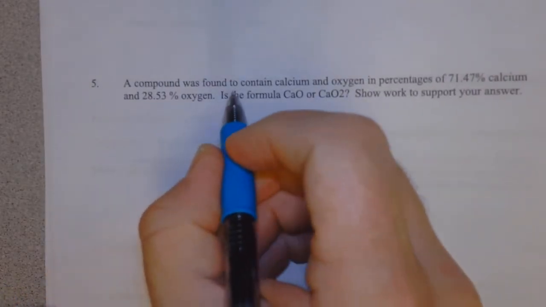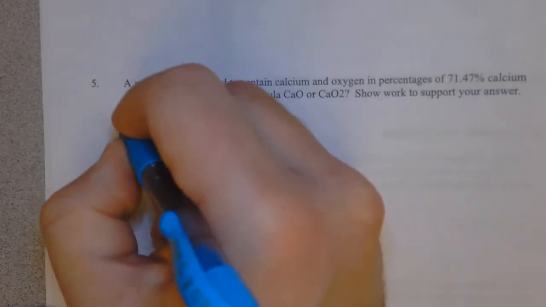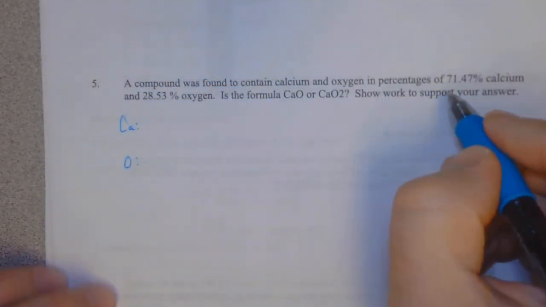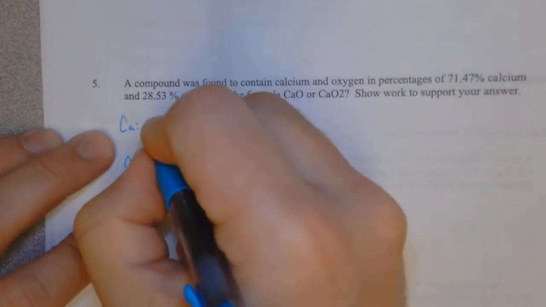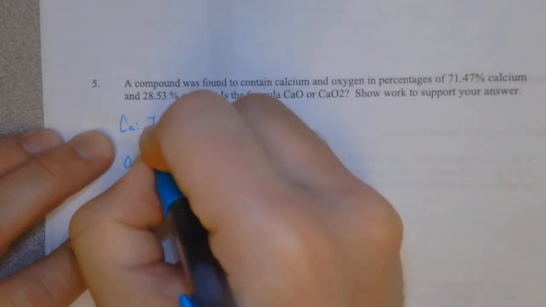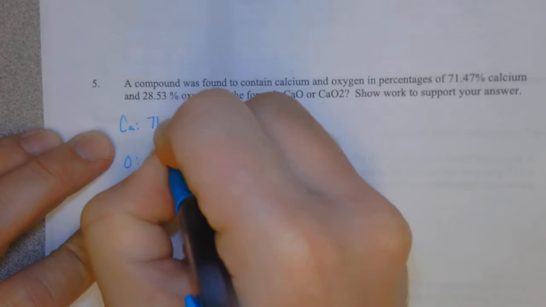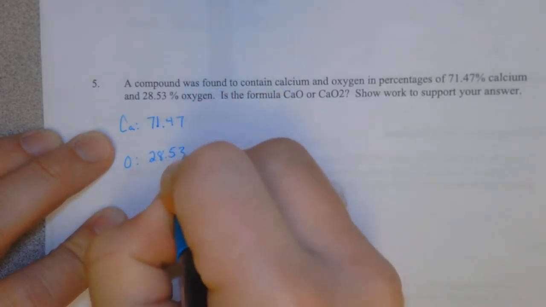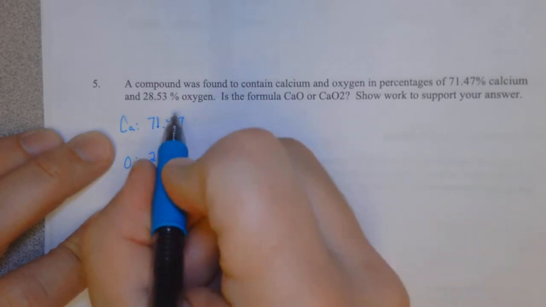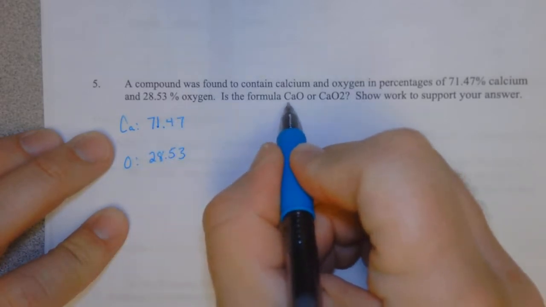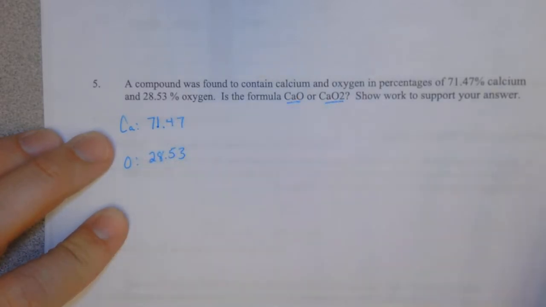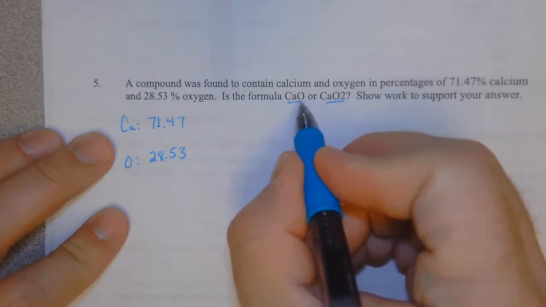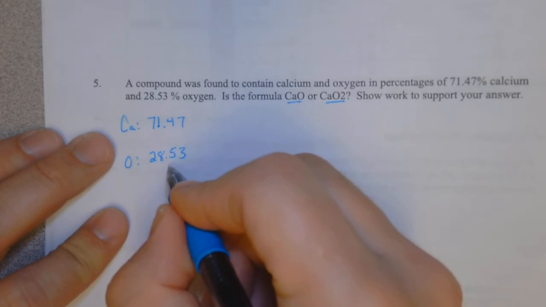A compound was found to contain calcium and oxygen, in percentages of 71.47 calcium and 28.53 oxygen. Is the formula CaO or CaO2? Show your work to support your answer. So we've got to figure out which one of these formulas is correct for this percent composition.